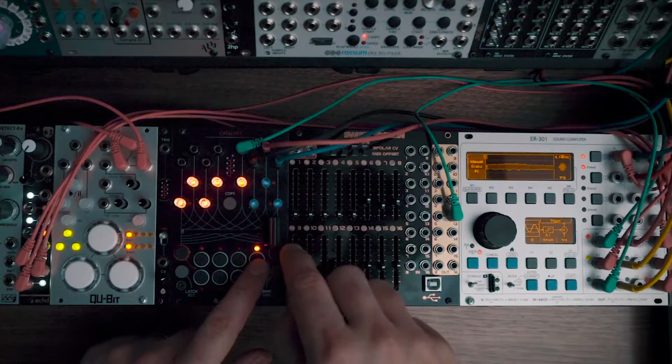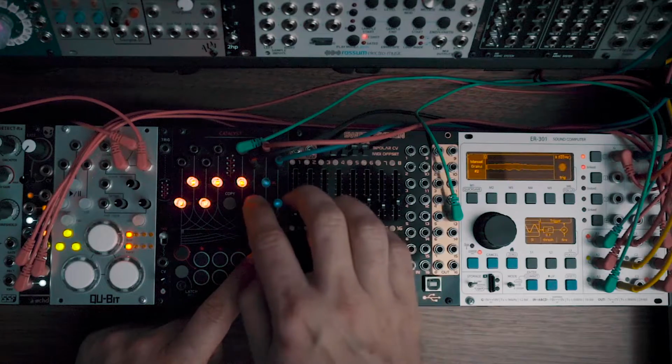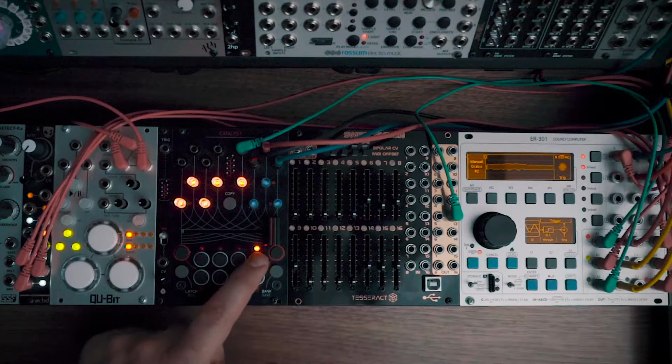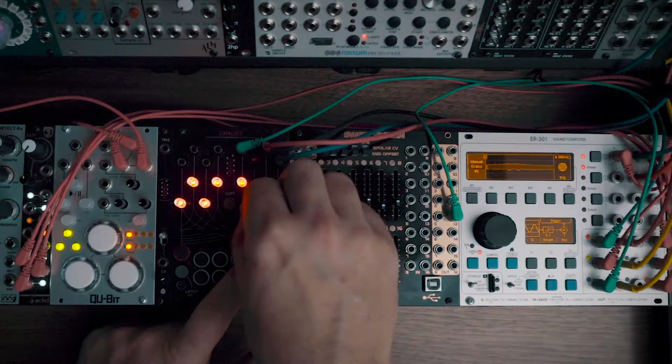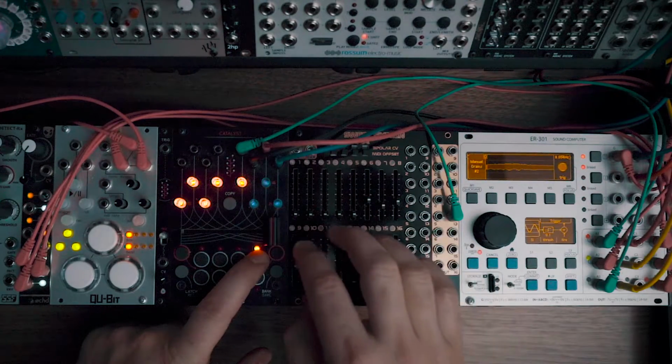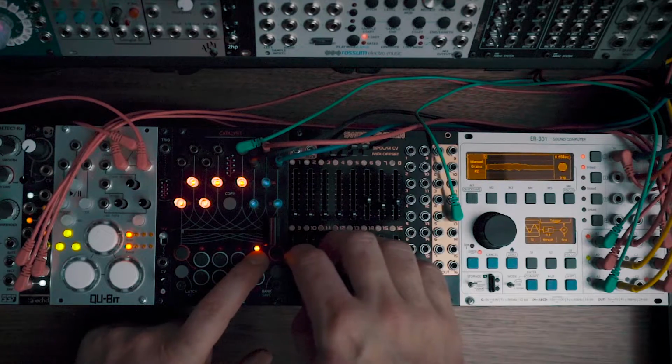But if I wanted to change this pitch, which is this little controller here, I hold down the destination pitch. I might just leave that one slightly higher than it was and change another one.